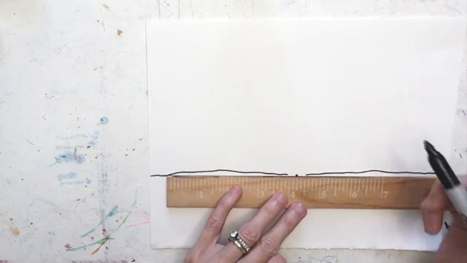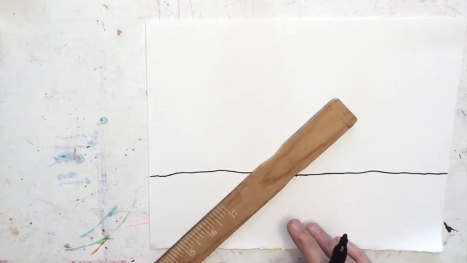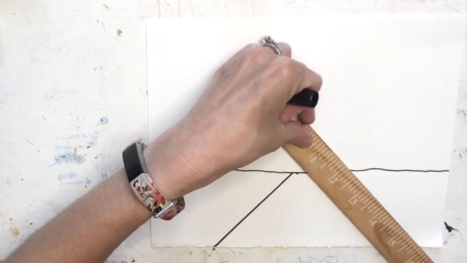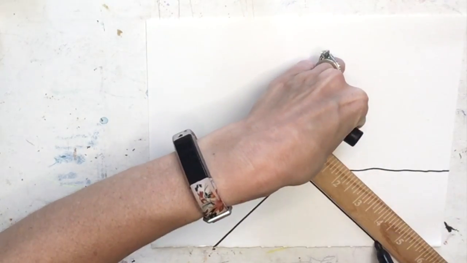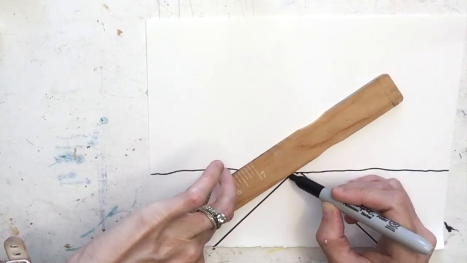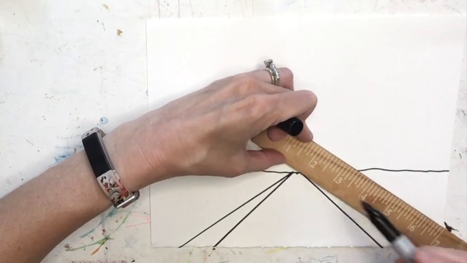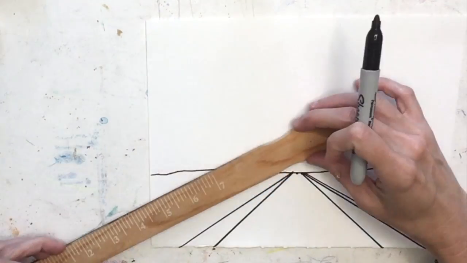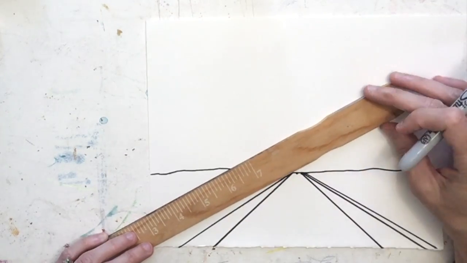So the top of my bridge is going to be straight. And then I'm going to use my vanishing point to find where everything is going to be receding back to. So all of my lines. So that's the bottom part of my walkway. And then this is going to be the sides, the part that you kind of hold on to when you walk by on the bridge.